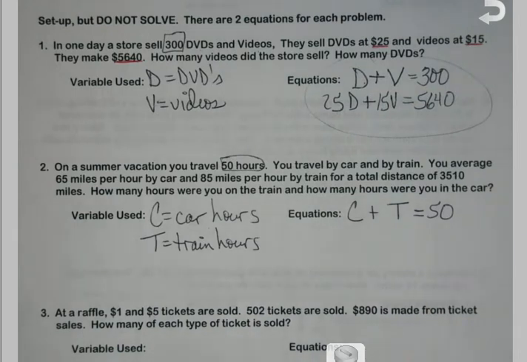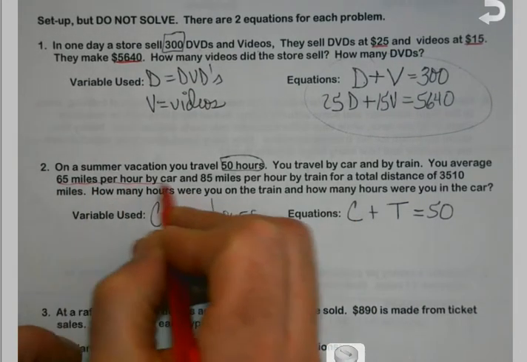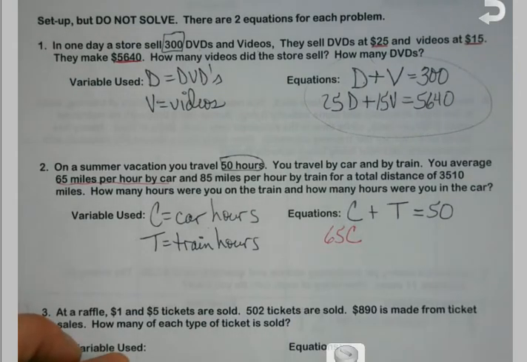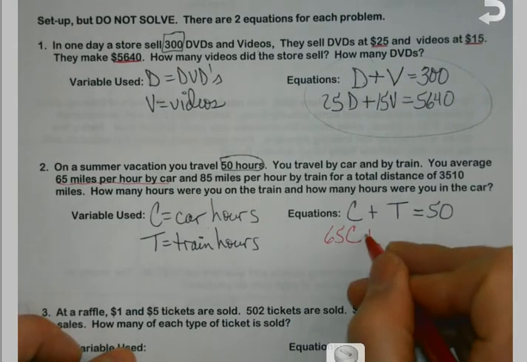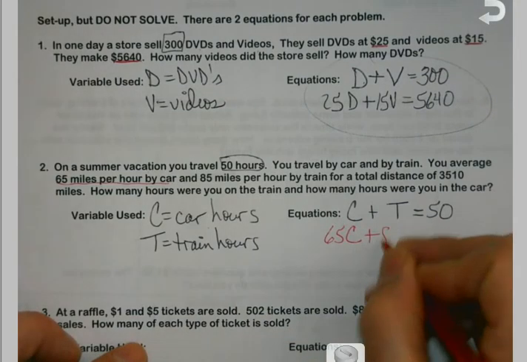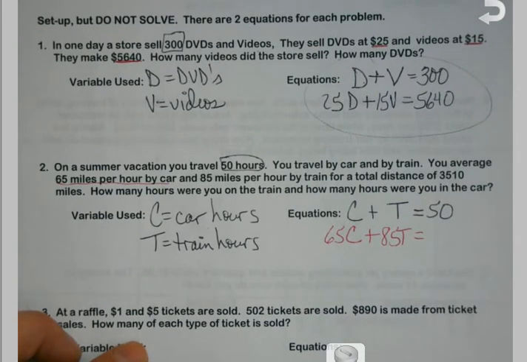But now I've got to put quantities on things. So what else do I know about my car speed or my car hours here? Look at those other numbers. What other one goes with the car? 65. So my 65 miles per hour goes with my C, because all those numbers are going to get used. What about the train? 85, yeah. And I just sort of keep working through there. And then how far did I go?